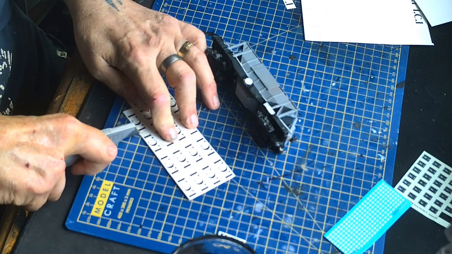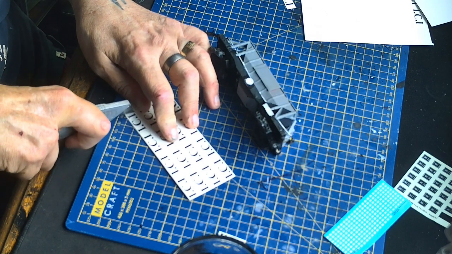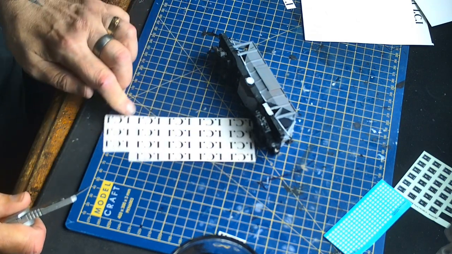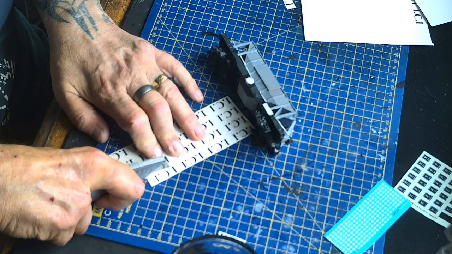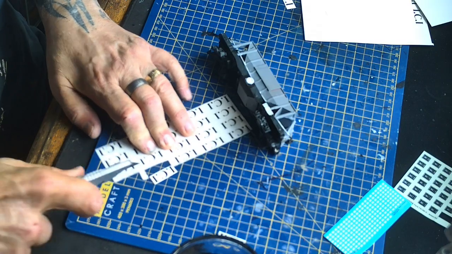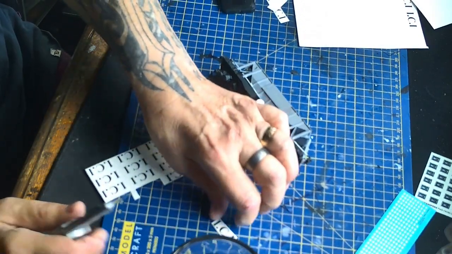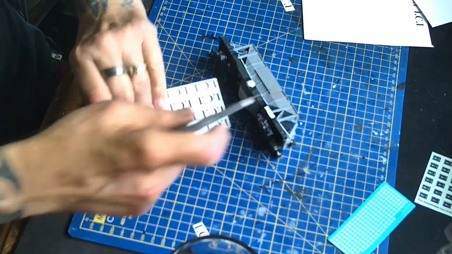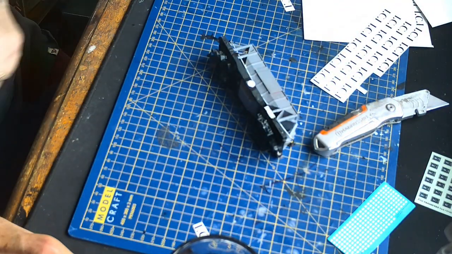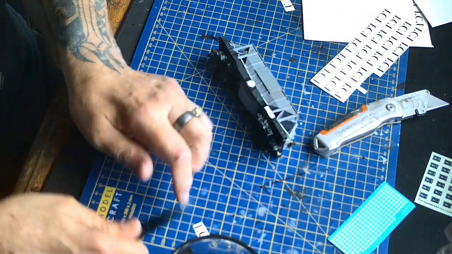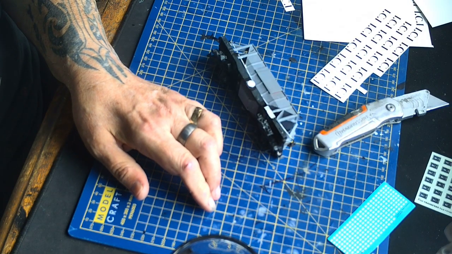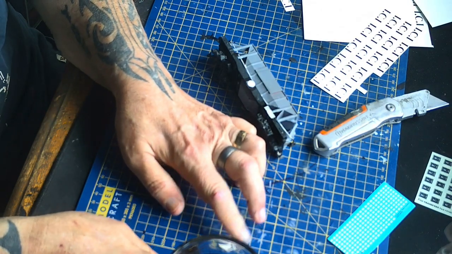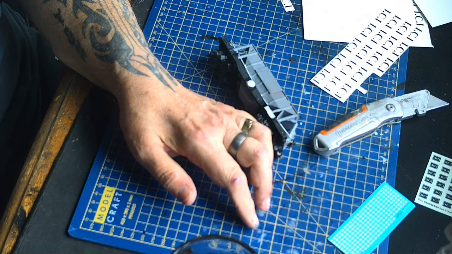Obviously you need water slide paper, which is available on Amazon, or at least that's where I got mine. Print it out as you would. Always do yourself some spares, always, because you guarantee if you do the exact number, you will end up making a mistake with one of them, and you don't want to have to print another sheet out for what could be one piece.